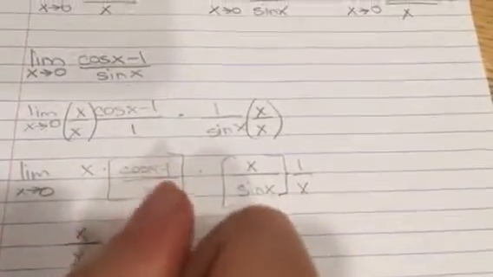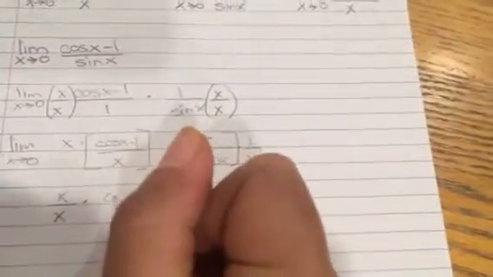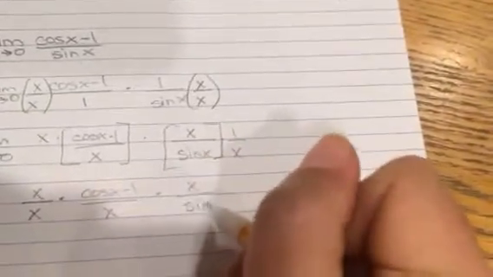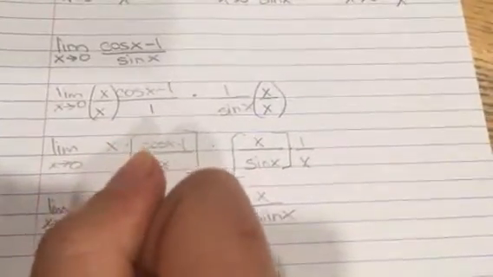So now I've got x, and then it's cosine of x minus 1 over x, which is the limit of interest. And then here, now I've got x over sine of x, but then it's times this 1 over x, and so this is the limit of interest. Using multiplication facts, I know the order doesn't matter. So I have x over x times cosine of x minus 1 over x times x over sine of x. Isn't this beautiful? And it's all as x approaches 0.